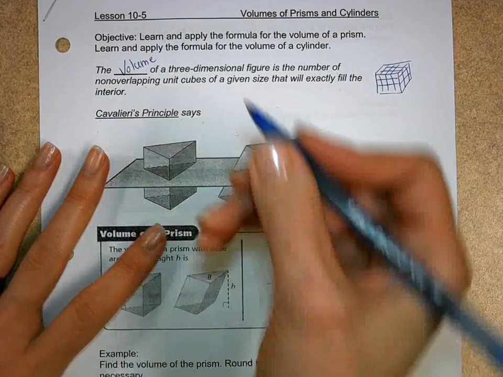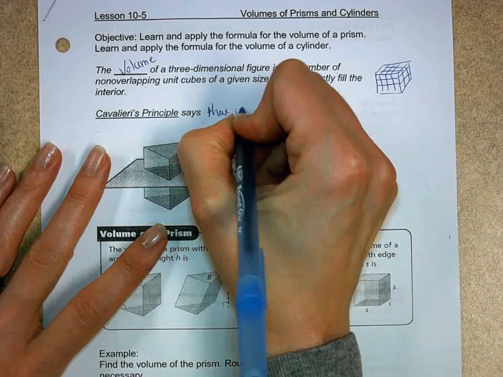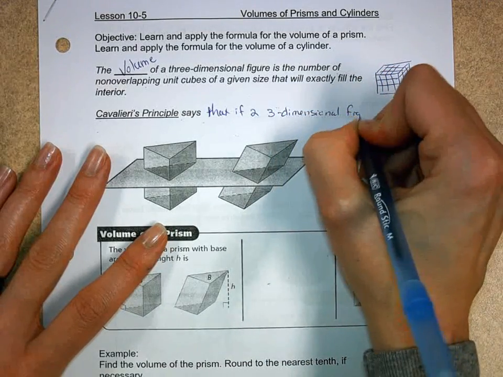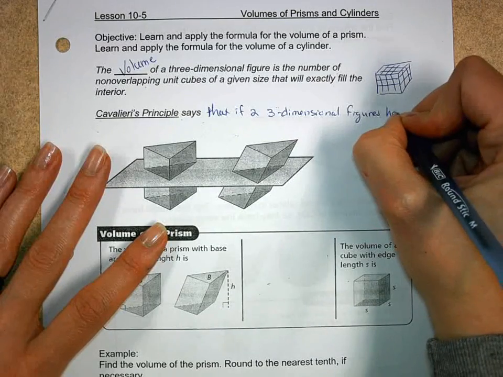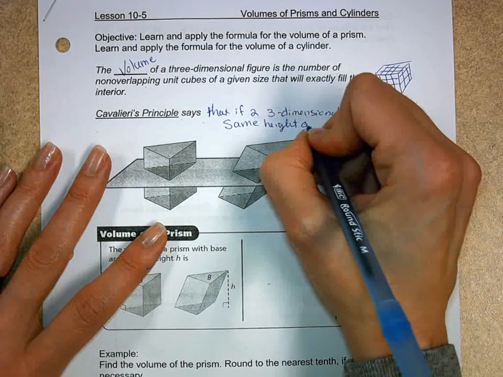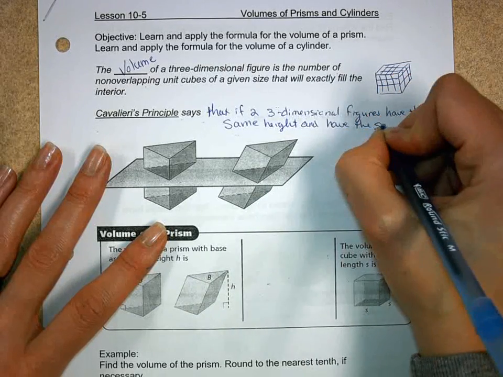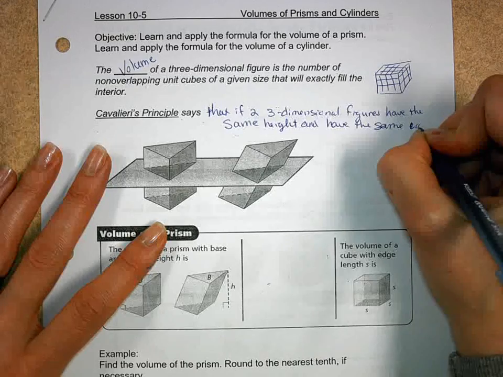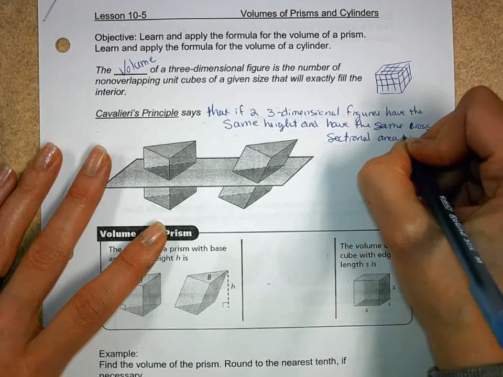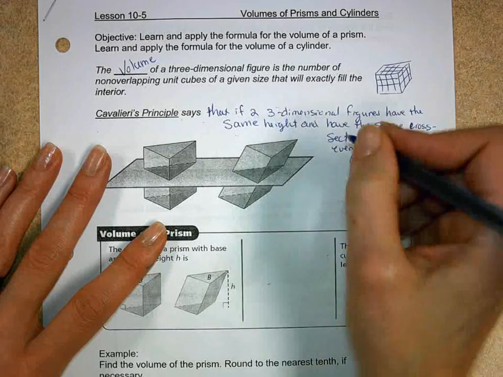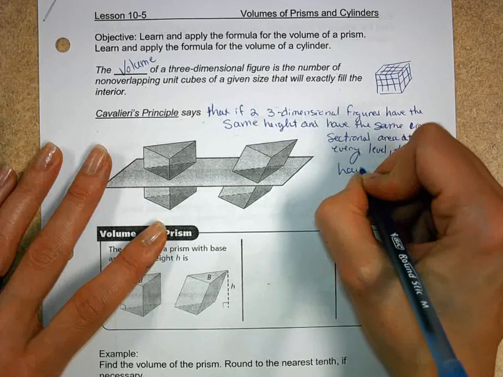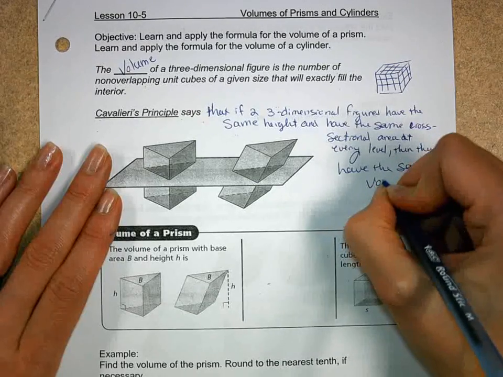This Cavalieri's Principle says that if 2 three-dimensional figures have the same height, which they did with the deck of cards, and have the same cross-sectional area at every level, then they have the same volume.